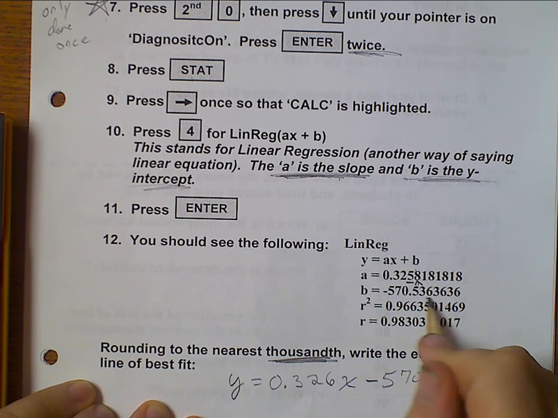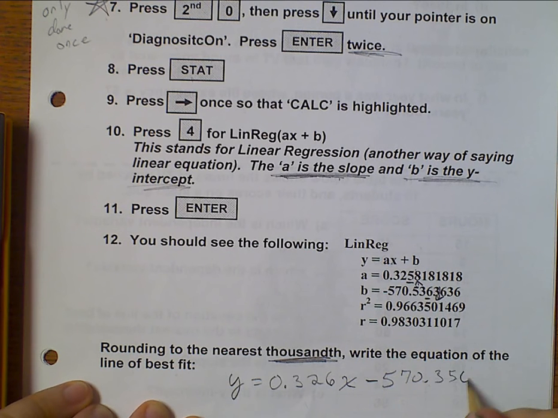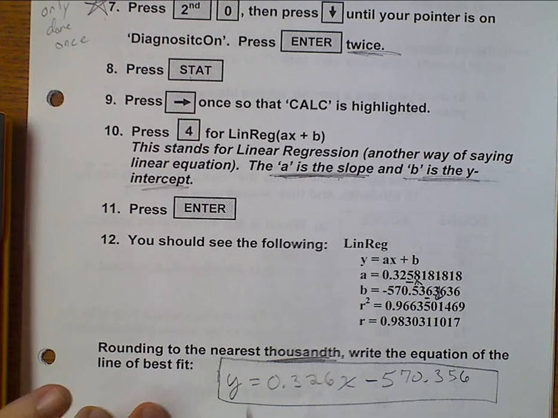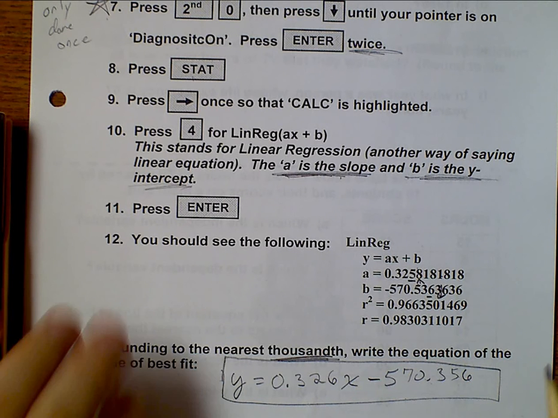Look at that 6. That 3 keeps it down. And this is my equation. Let's go ahead and turn the page.